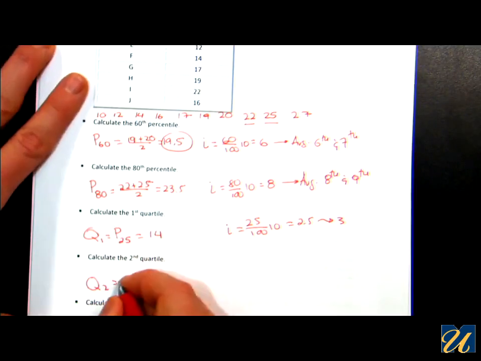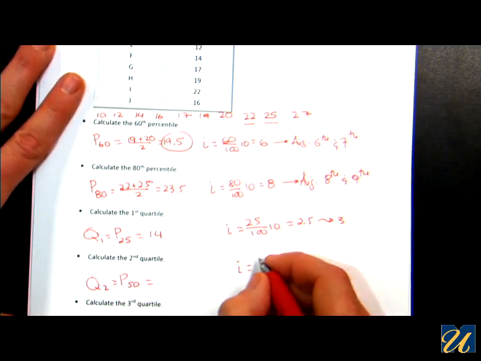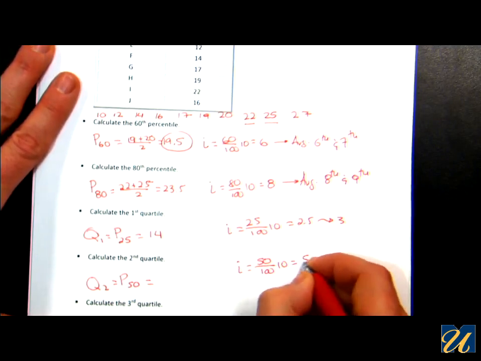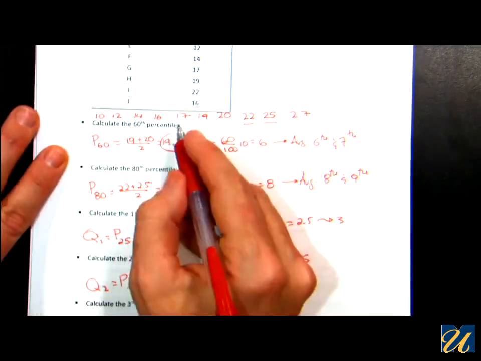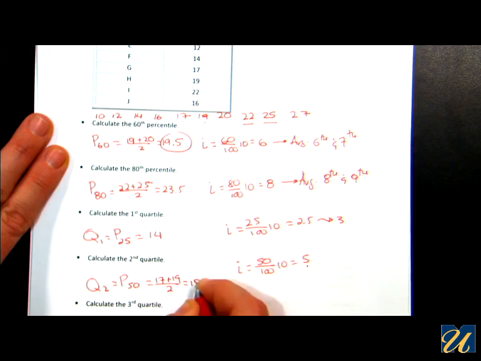Q2, P50, median. i is equal to 50 over 100 times 10, 5. I need to take the average of the 5th and 6th ranked observation. 5th and 6th, 17 plus 19 divided by 2. This is equal to 18.